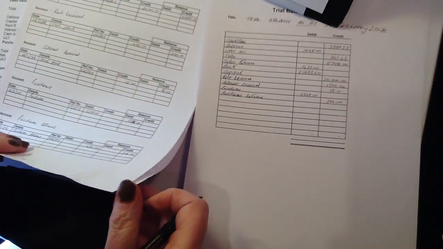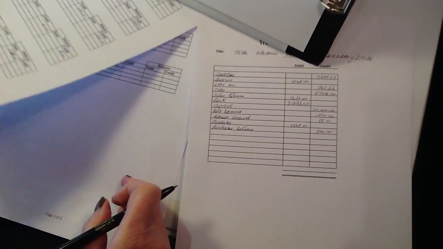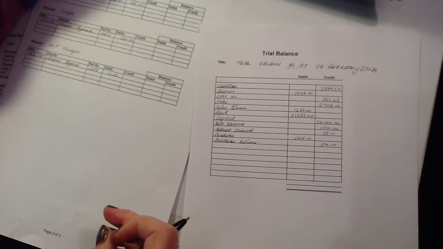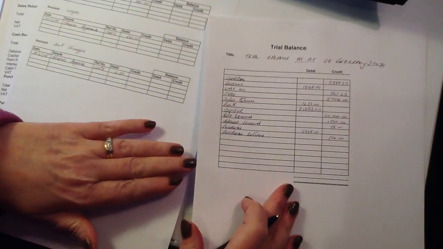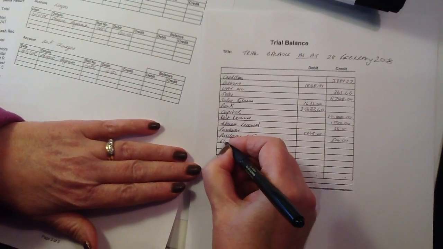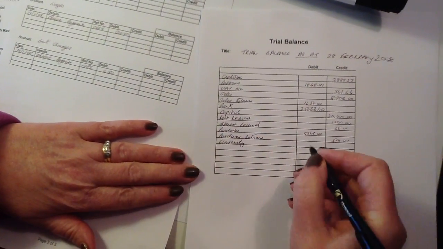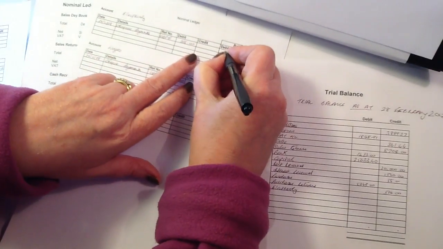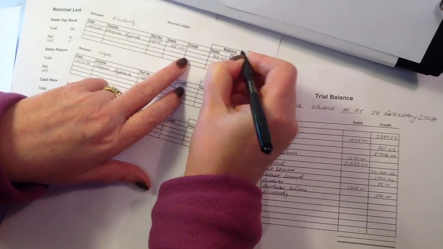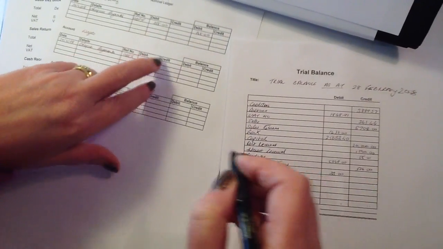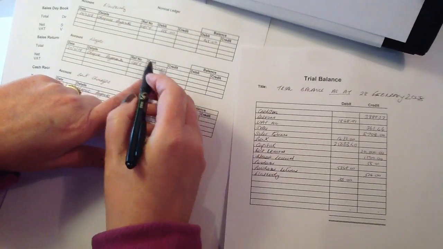So now we're just moving to the third page. I'm going to just take that away, out of the way. Now, we have electricity. The list of expenses that you might have for real will be a lot more than we have right here. But you're following the same thing. They will just mirror each other.